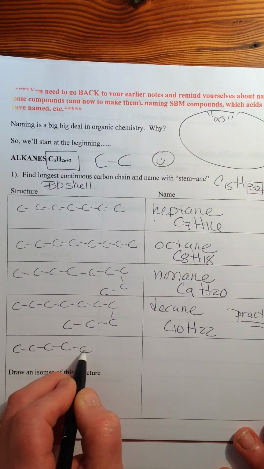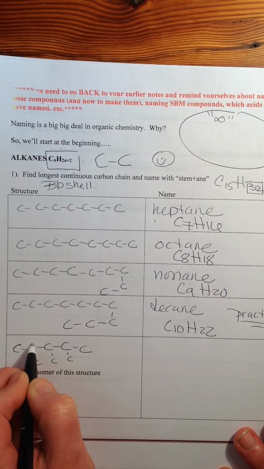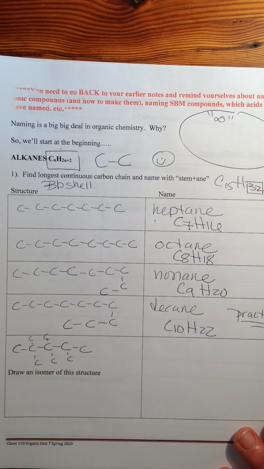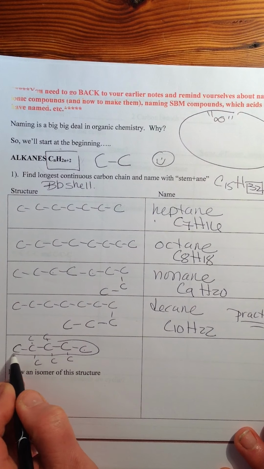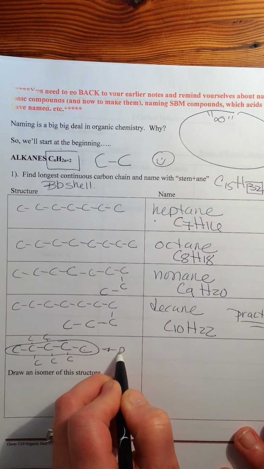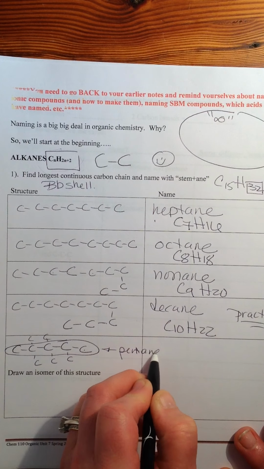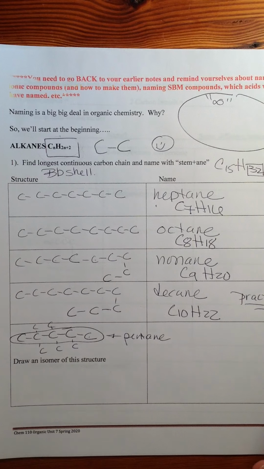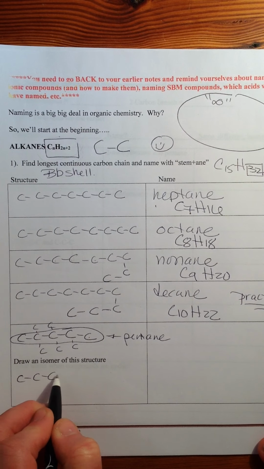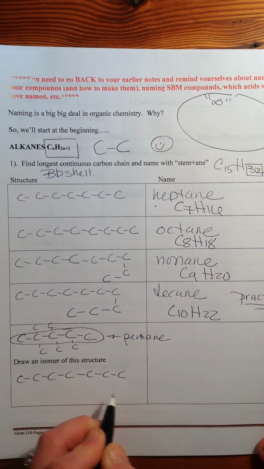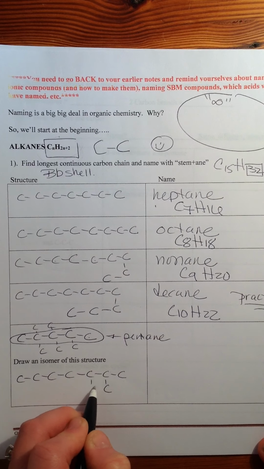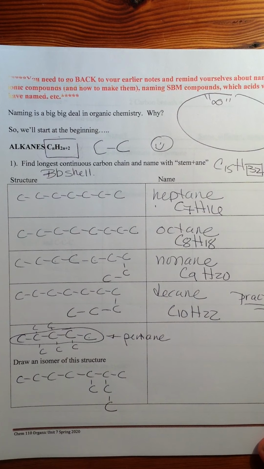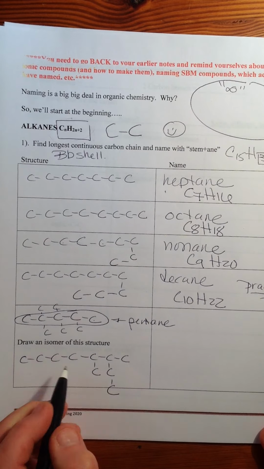1, 2, 3, 4, 5, 6, 7, 8, 9, 10. So that's one. My longest chain here is pentane, but then I have to figure out what am I going to do with my branches. Or I could do 4, 5, 6, 7, 8, 9, 10. Okay, so there's my 10.